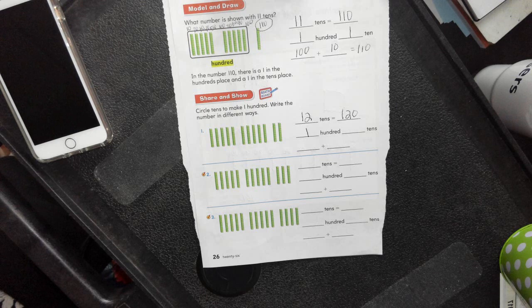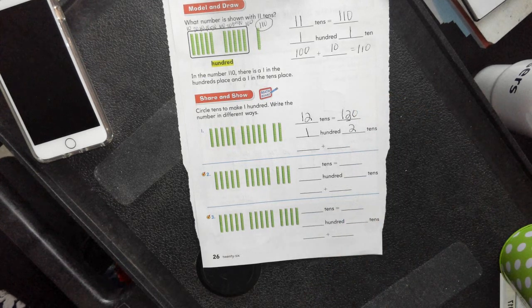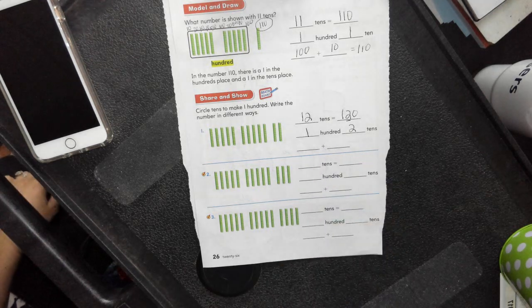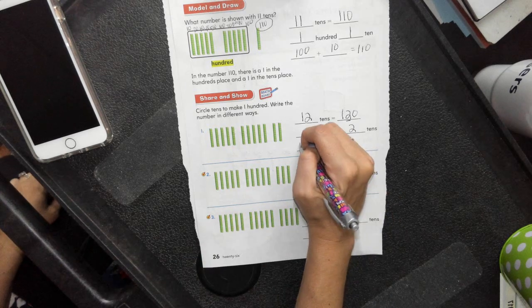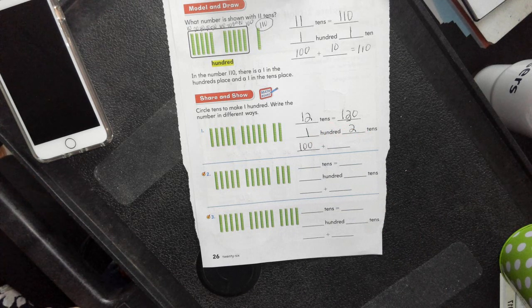Where's my two, what did you say? 2. So I have a 2 in my tens place. So I have 100s and 2 tens. Well, what does 100 equal? 100. And then 2 tens is equal to what? 20. We're talking 20.